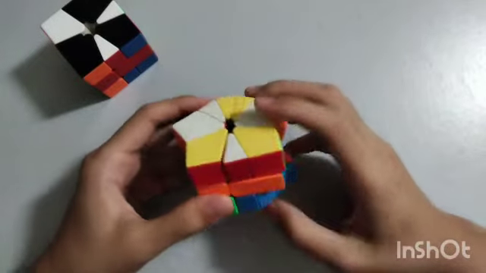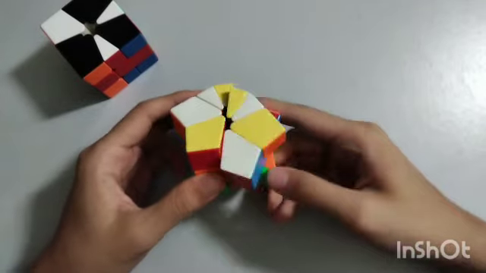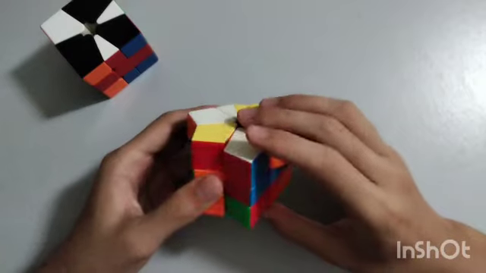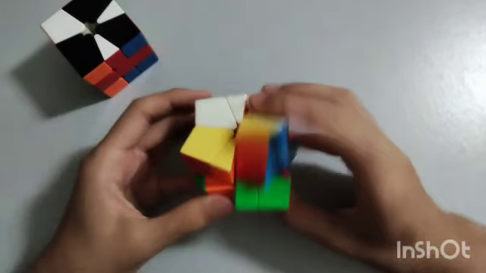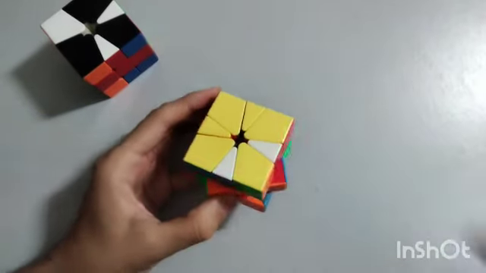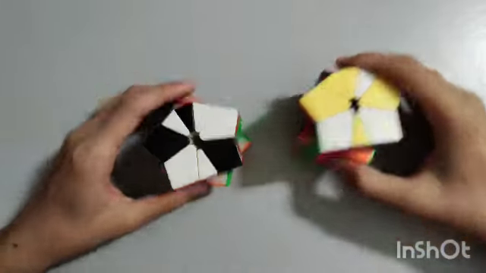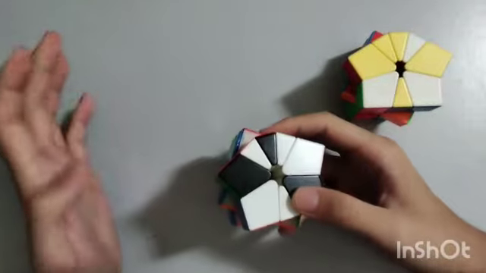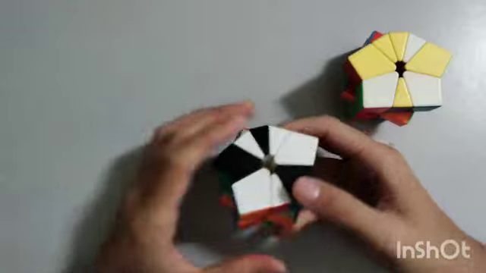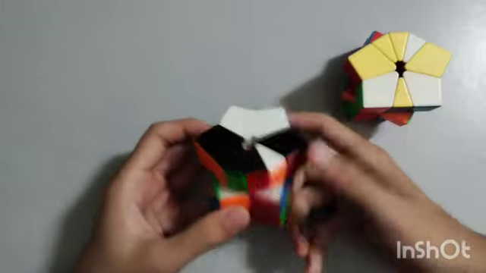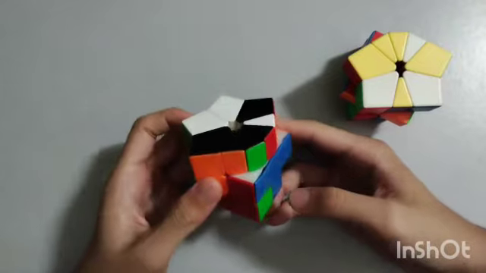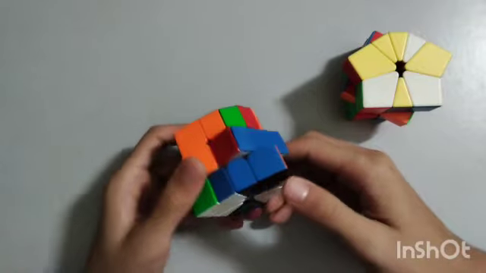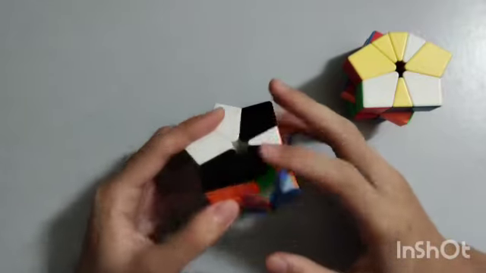Okay, so odd parity is the good one. So for even parity, you need to shift it. Do this. What I want to do is make a diamond.